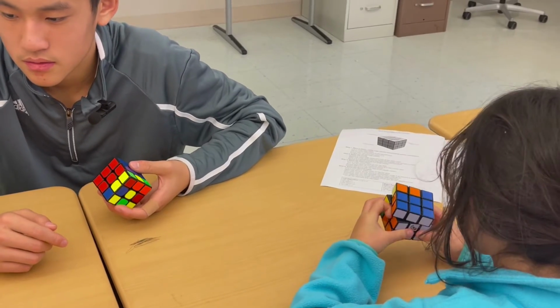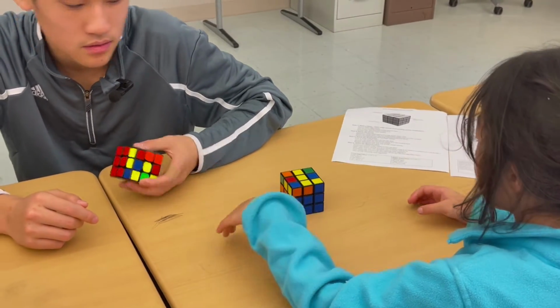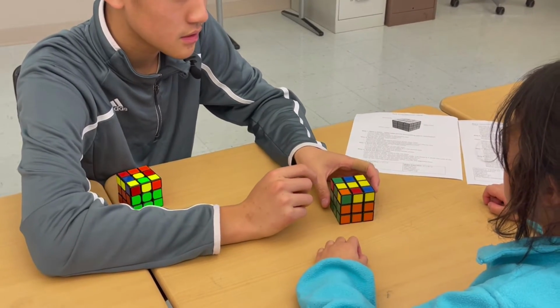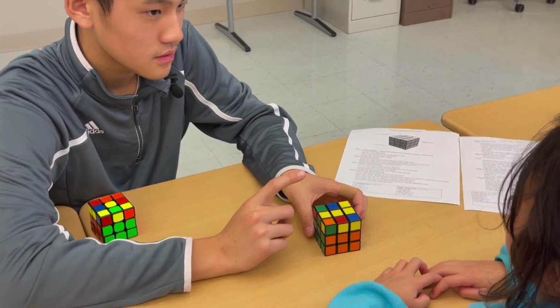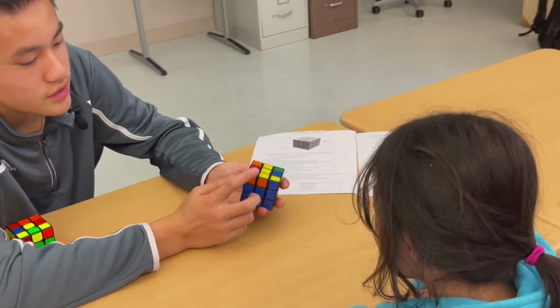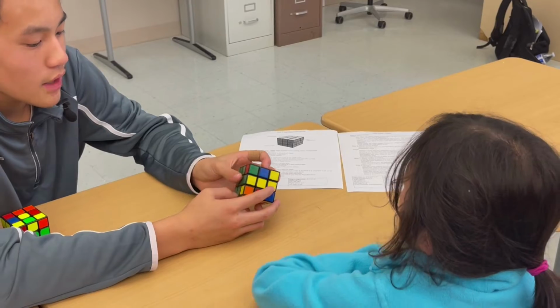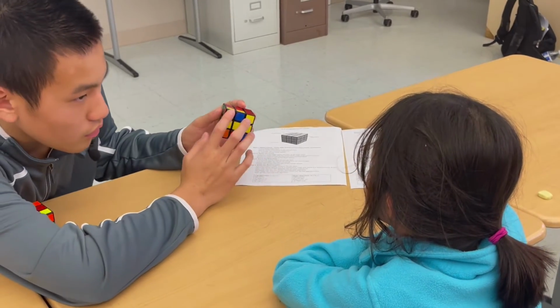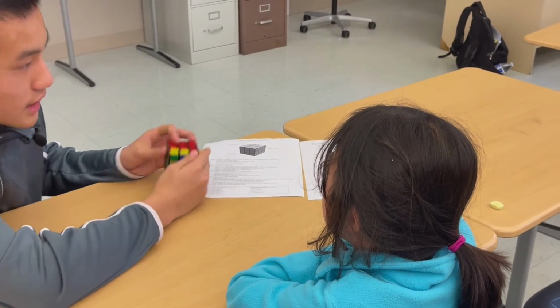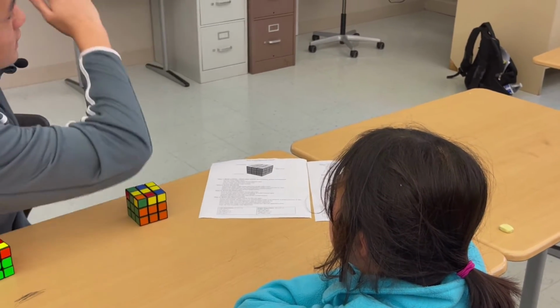Good. Nice. Okay. Perfect. So now which case is this? It's the line case, or it's just like a line. Okay. So it's a line case, right? So now you want to hold this so it's horizontal. Do you know what horizontally means? Horizontal is when it's left to right. So like left to right, like that.